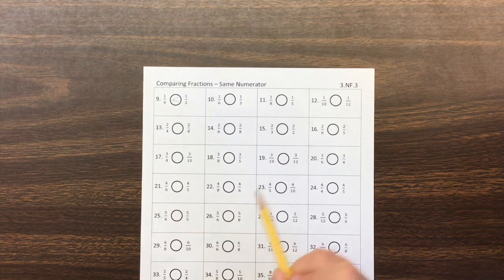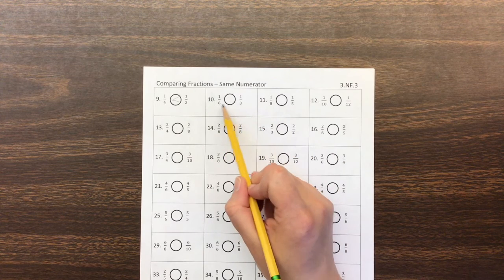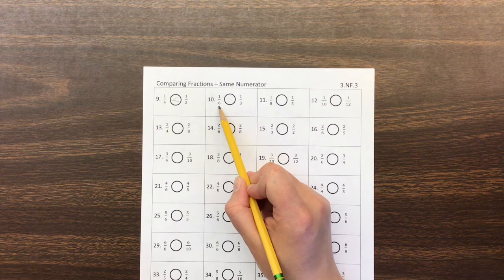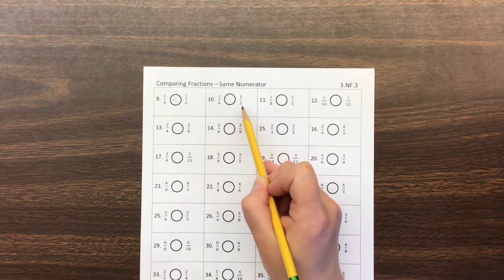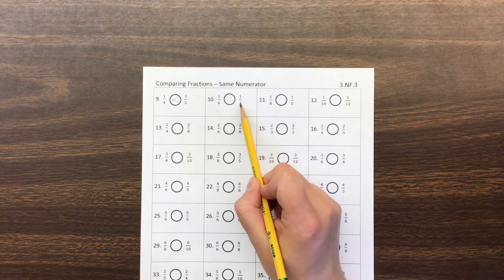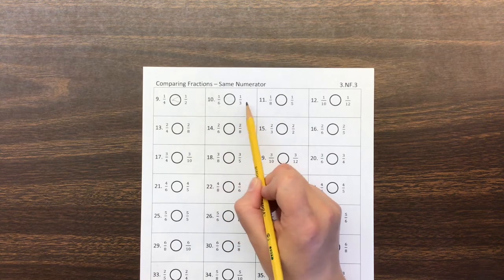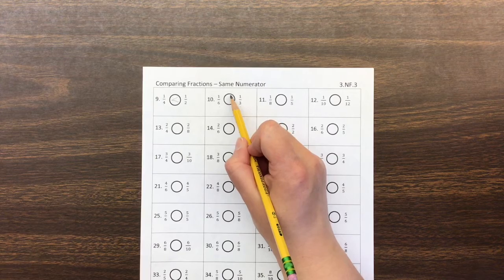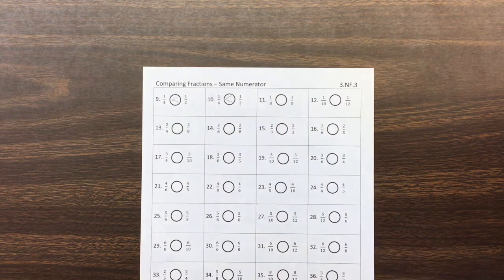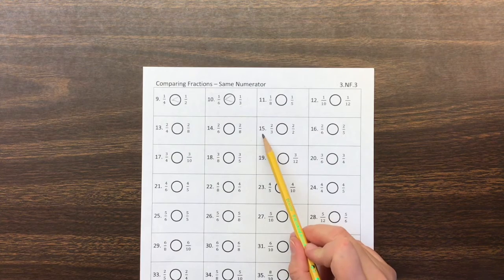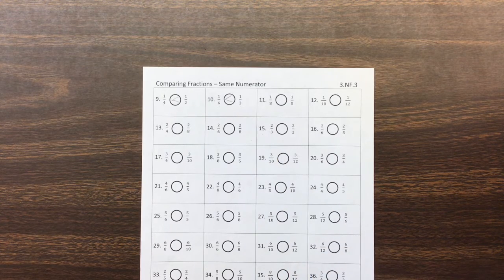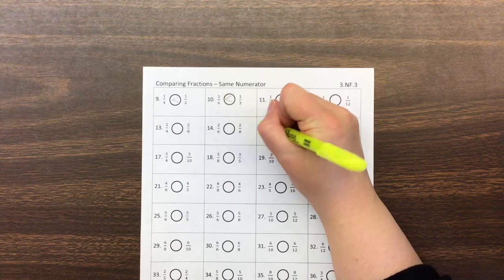If I move over to number 10, those are also unit fractions. So I really can just focus on the size of a 1/6 compared to the size of a 1/3. I know that 6ths are smaller than 1/3, so 1/6 is less than 1/3. All right, let's actually jump down to number 15. I'm going to highlight that so you can see where I'm at on the page.